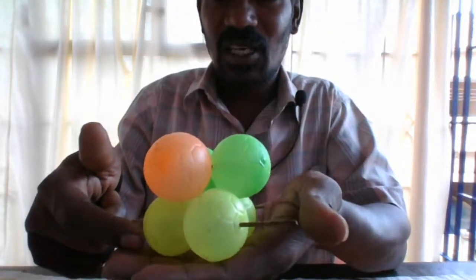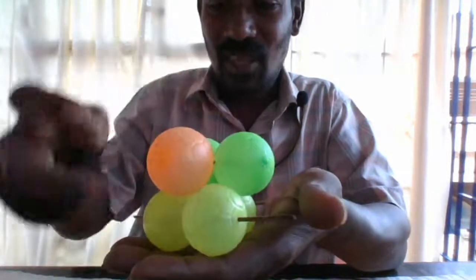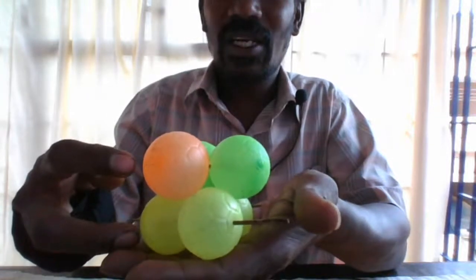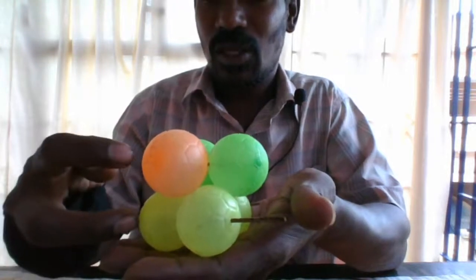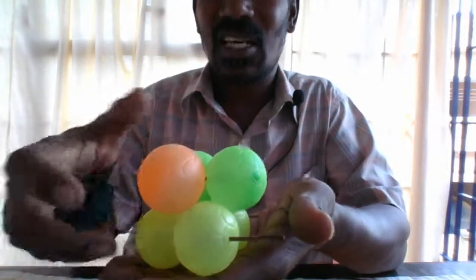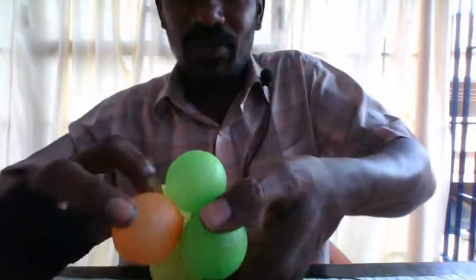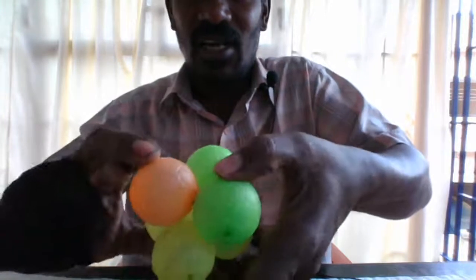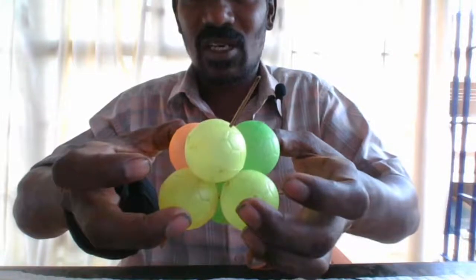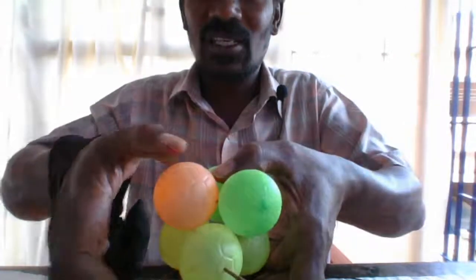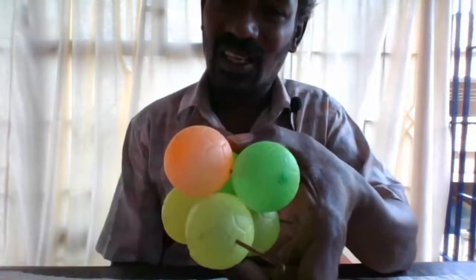So shall we say totally how many triangles using these two layers? Shall we say six triangles? So using these two layers, we are saying six triangles. Then one triangle at the top, which I will show, and one triangle at the bottom. So totally how many triangles are we getting? We are getting 8 triangles.